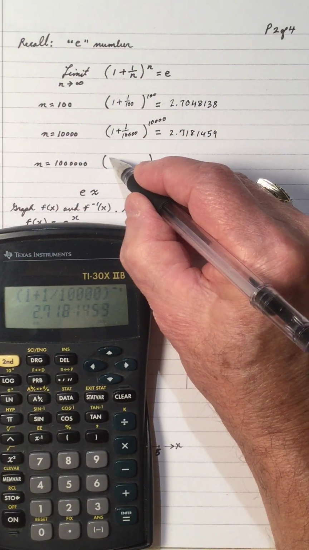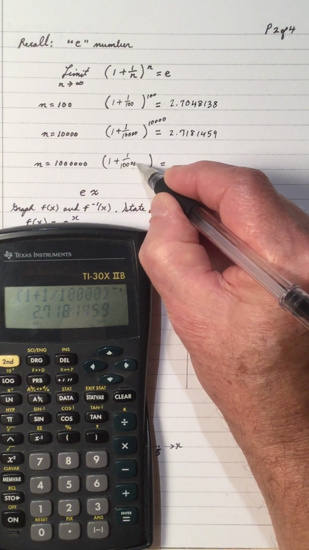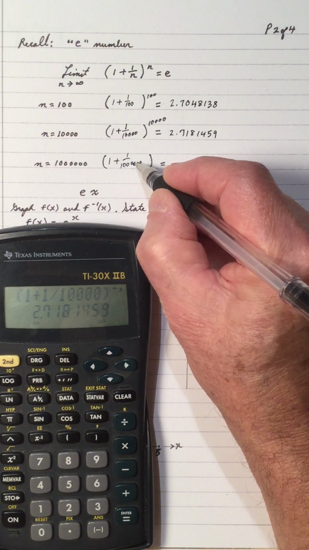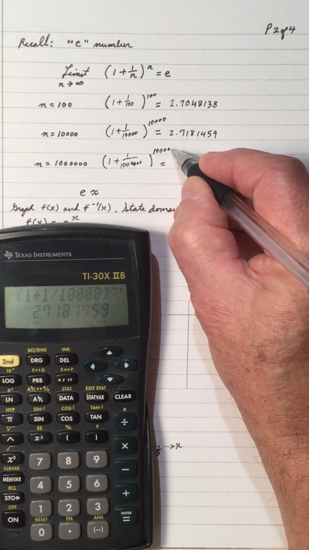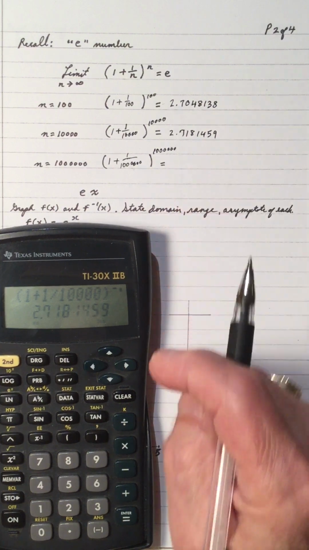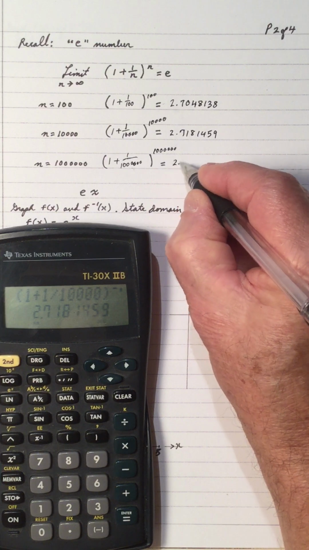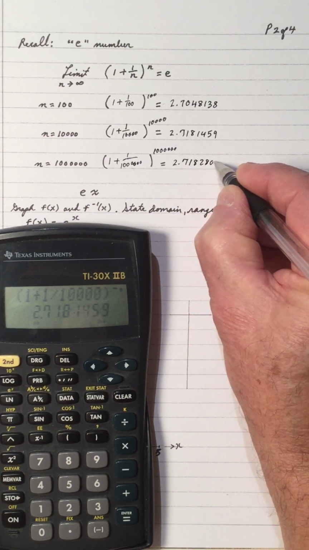We do the same again, 1 plus 1 over 6 zeros, which is a million, and we raise it to the million. If you try it yourself, you'll get 2.717..82805.